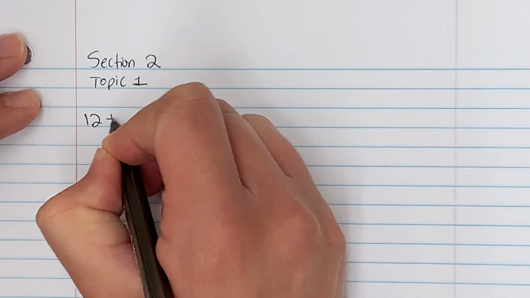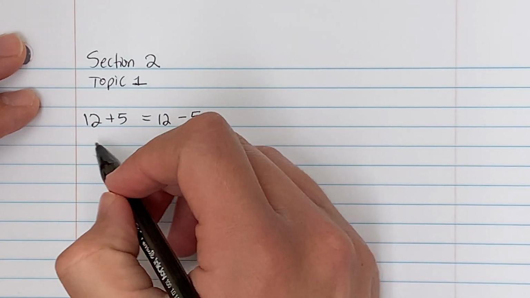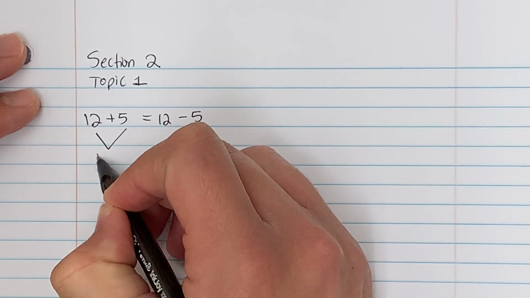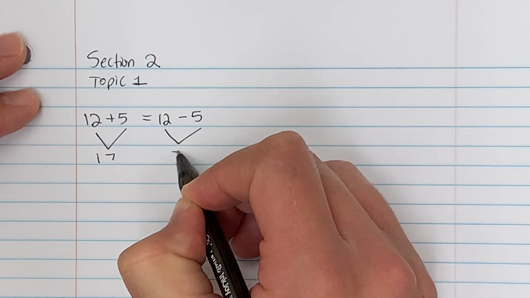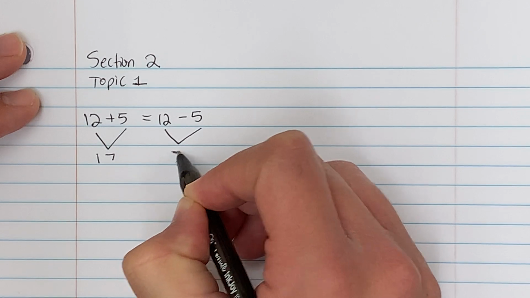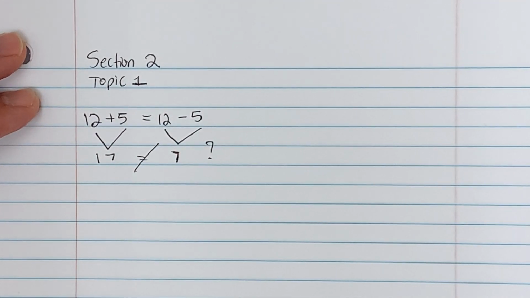Is 12 plus 5 equal to 12 minus 5? I got a 12 and a 5 on both sides of that equal sign, right? But let's actually check that out. Well, 12 plus 5 would be 17, and 12 minus 5 would be 7, right? So are those the same? No, 17 and 7 are not the same.